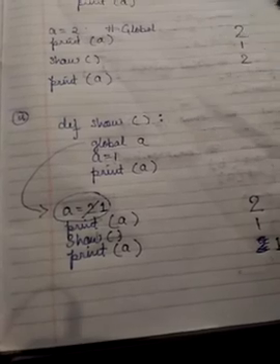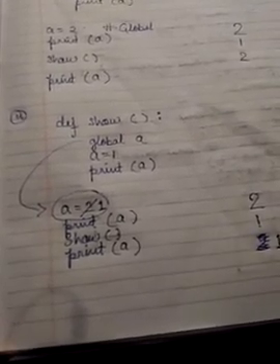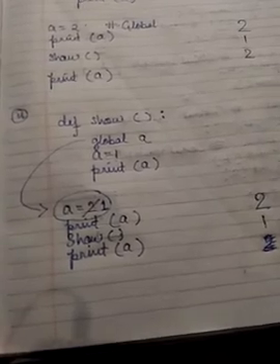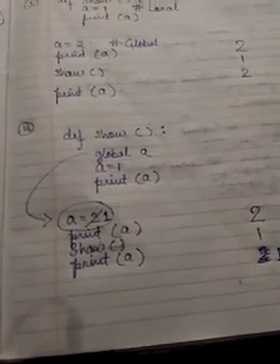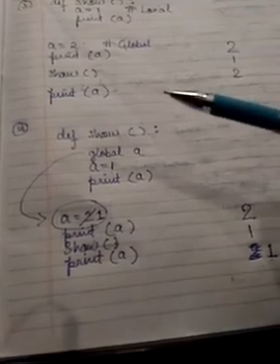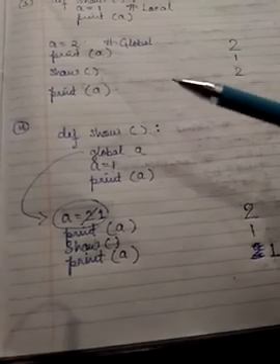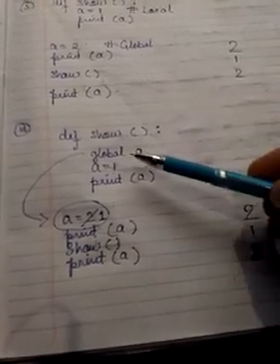So this is the main point to be remembered. If a local variable and a global variable are declared with the same name in the program, then by default the local variable will be accessible within the function. If we want to access the global variable within the function, then you need to declare that variable with the keyword global inside the function.